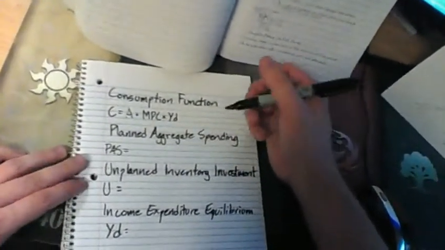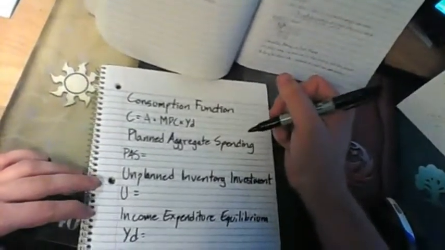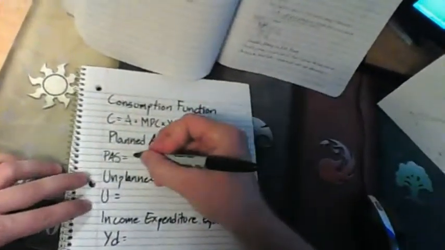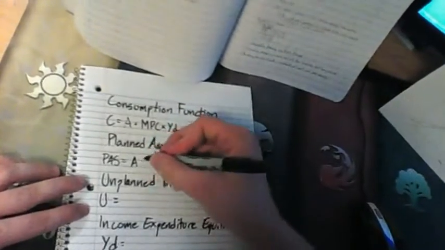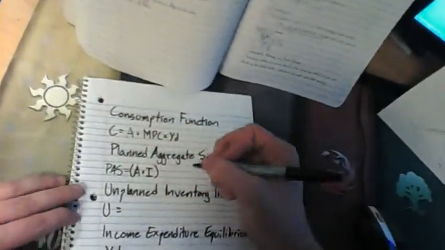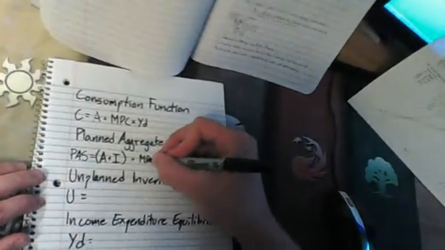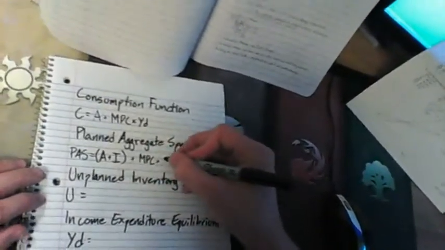So once we have that, then we look at the planned aggregate spending, which isn't too different from this consumption function. The only major difference is that instead of just looking at our autonomous spending, we're now also looking at our inventory, or investment spending. And then from there we also add the MPC multiplied by our disposable income.